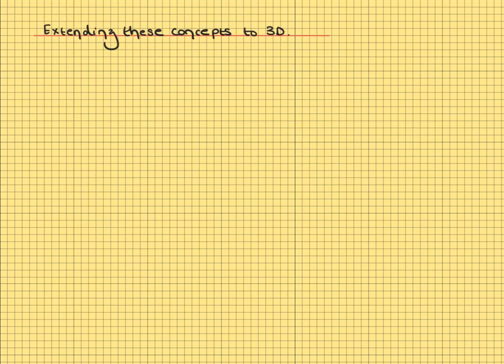So we're now going to have a look at extending these concepts to 3 dimensions, and I'm going to start by identifying the i and j vectors that we talked about previously in 3 dimensions. So the i vector, we now have to have the vector in 3 parts, (1, 0, 0). The j vector becomes (0, 1, 0). And we have a k vector, which is the vector (0, 0, 1).